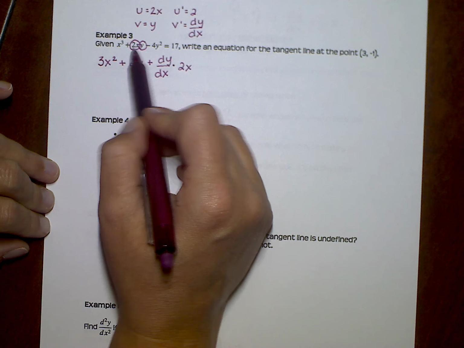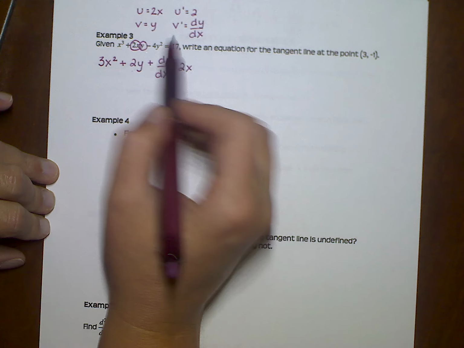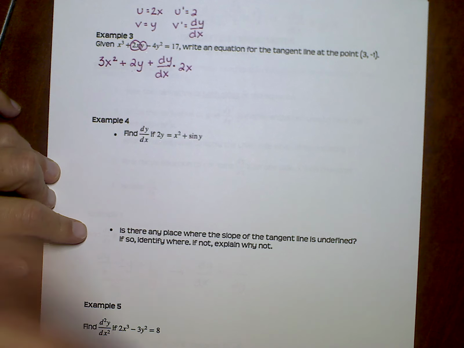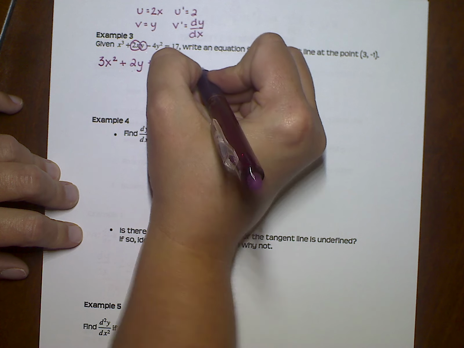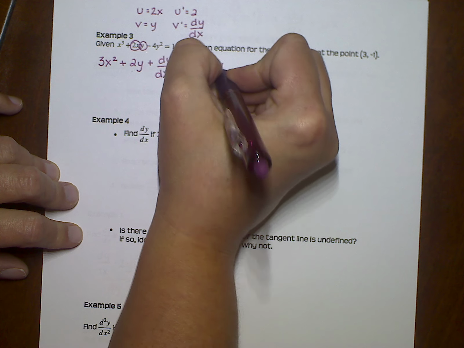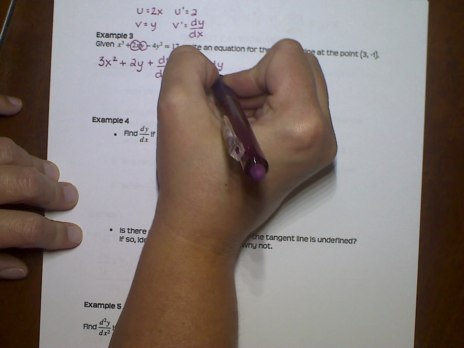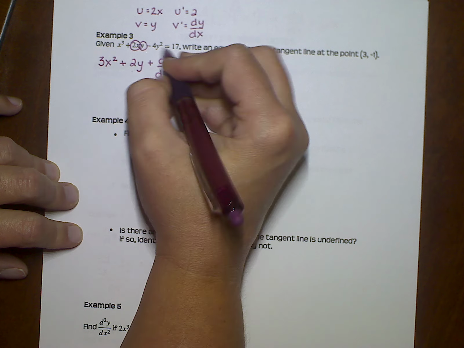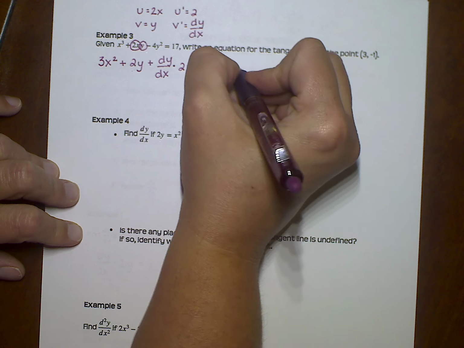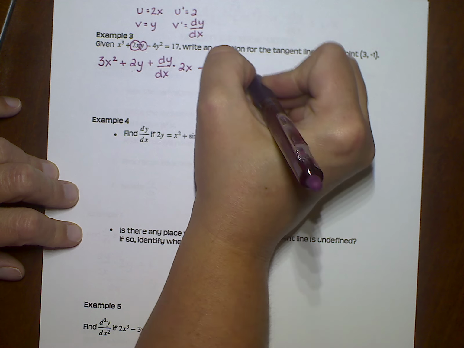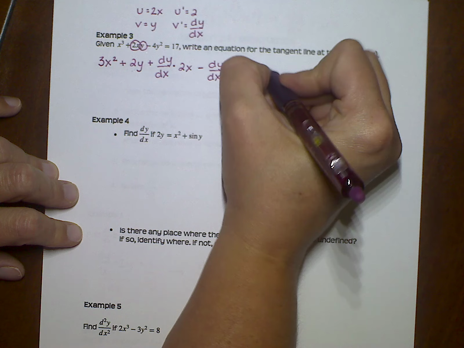So both of these came from that middle piece. And then the minus 4y squared. Well, I'm taking a derivative, and it's got a y in it. So I know I'm going to start out with a dy/dx. And then I'm going to multiply by the derivative of 4y squared, following my derivative rules, would be 8y. Equals, and then derivative of 17 is 0.